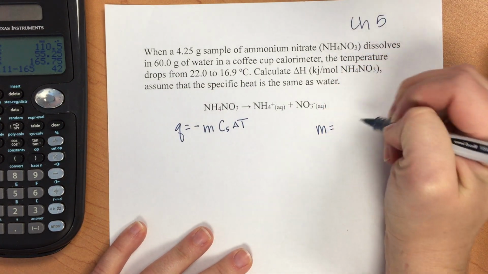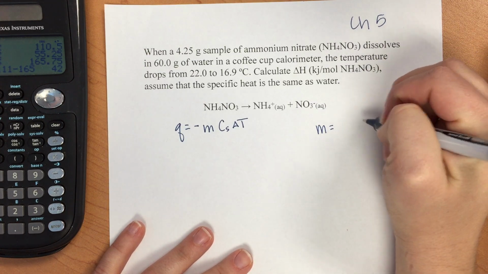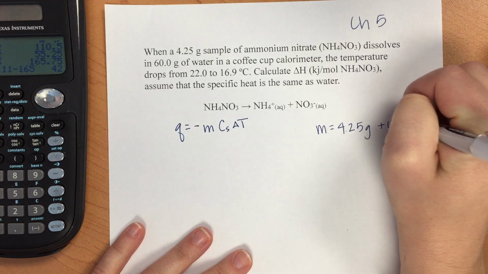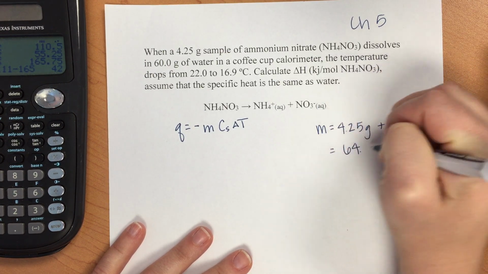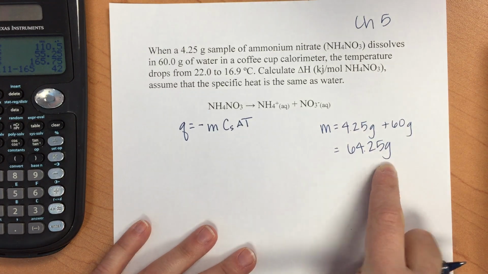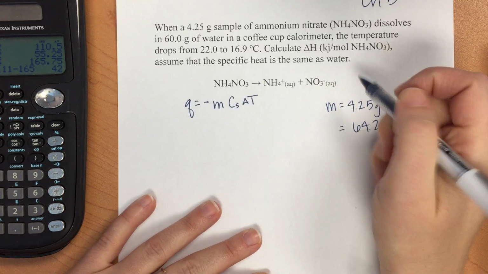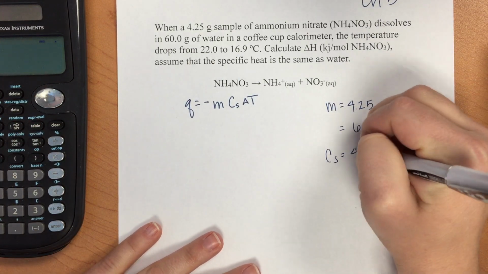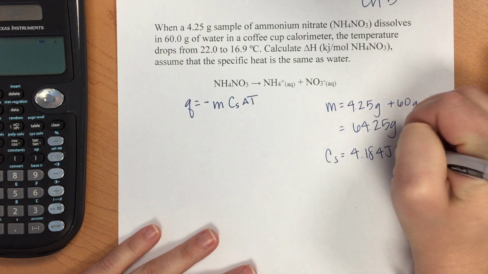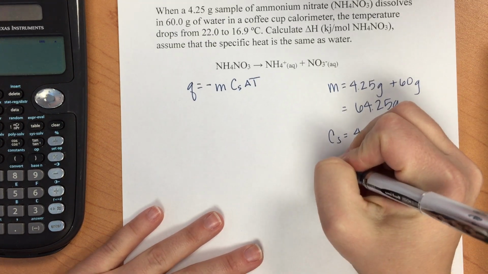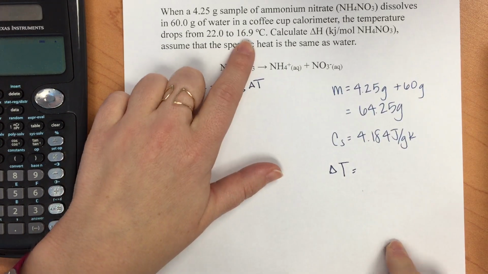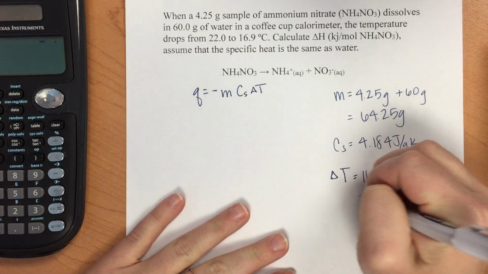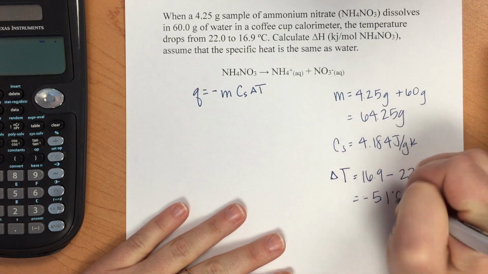So we have a mass, which in this case is going to be equal to 4.25 grams plus 60 grams, which is going to give us 64.25 grams total because it's the entirety of the water. So C sub S in this case is going to be 4.184 joules per gram Kelvin. And so delta T in this case is going to be final, which is 16.9 minus 22, which is going to give us negative 5.1 degrees Celsius.